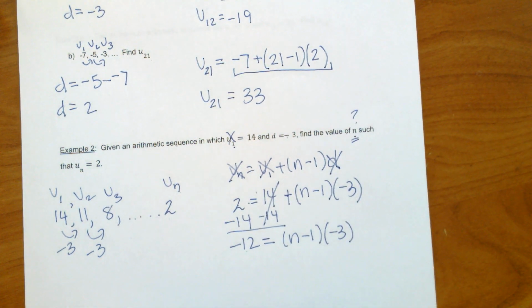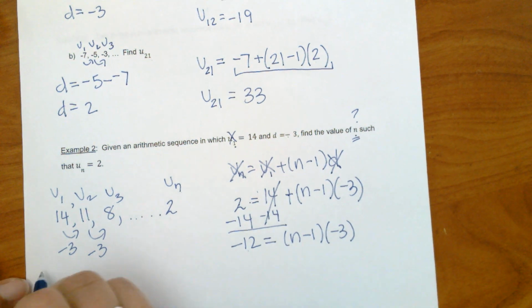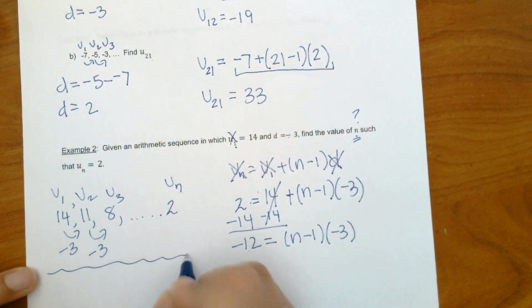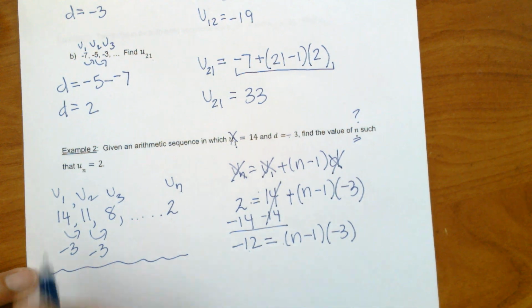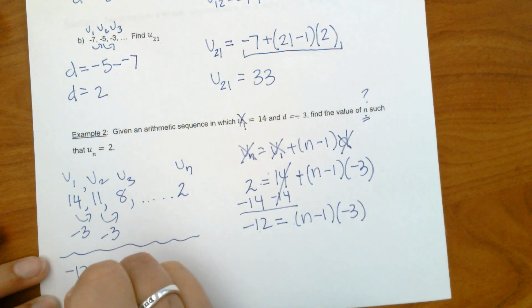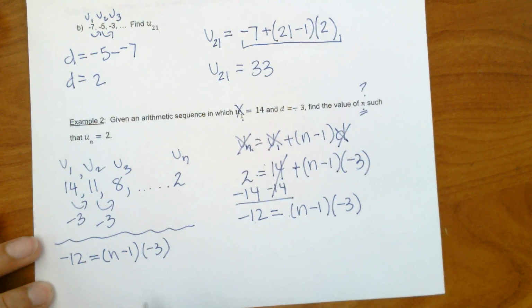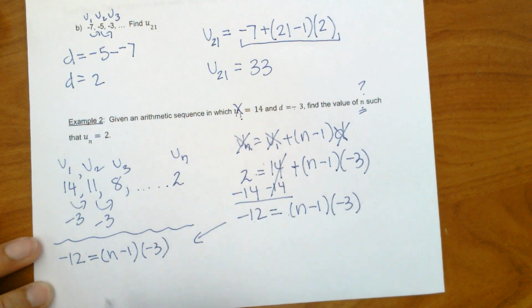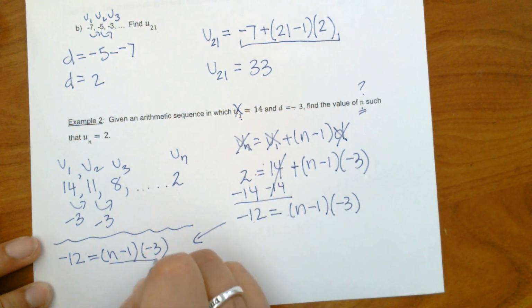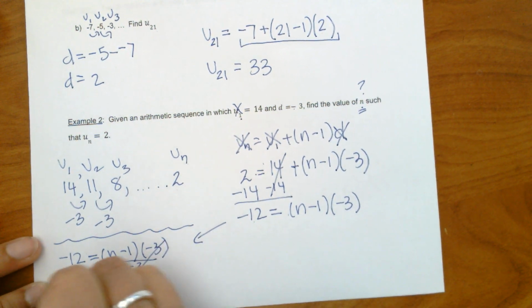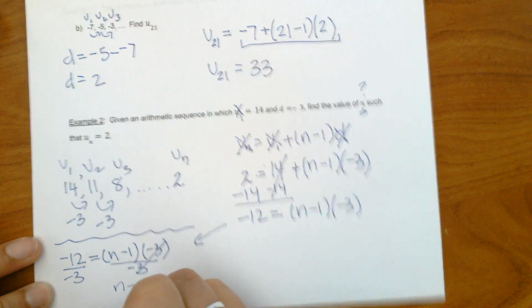Now you can do this one of two ways. I'm going to show you two different ways of solving this. The first way I'm going to use is just simple division. So I'm just going to rewrite this down here: -12 equals n minus 1 times -3. In order to solve this, I know that these two are linked by multiplication, so what I could do is divide both sides by -3.